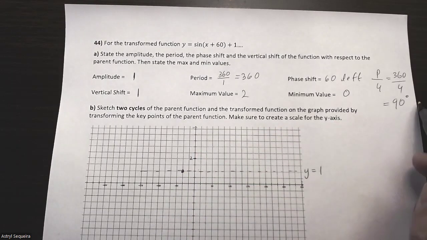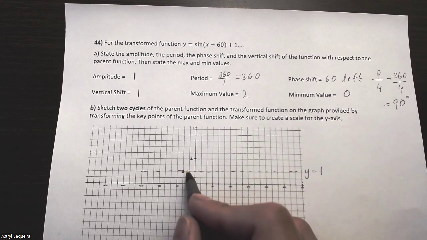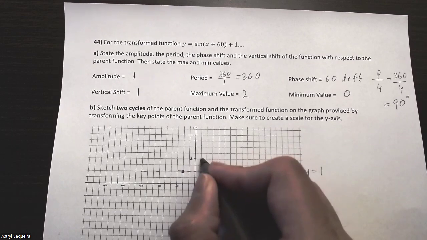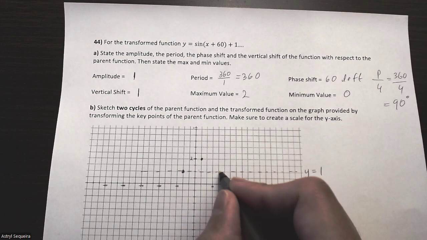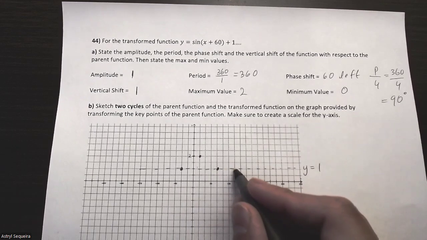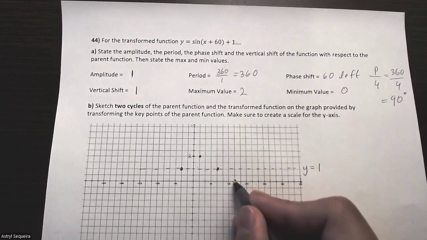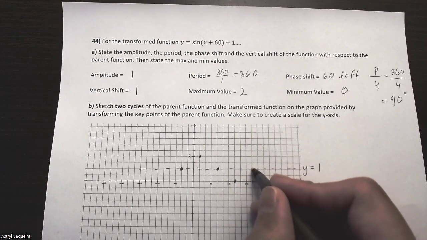And we're going 90 degrees to get to that max. So 90 degrees is 3 blocks. So 1, 2, 3 blocks is my maximum value. Next point is axis. 1, 2, 3 blocks. Remember, we're going 90 degrees for each next point. 1, 2, 3 blocks. Minimum is at 0. 1, 2, 3 blocks.